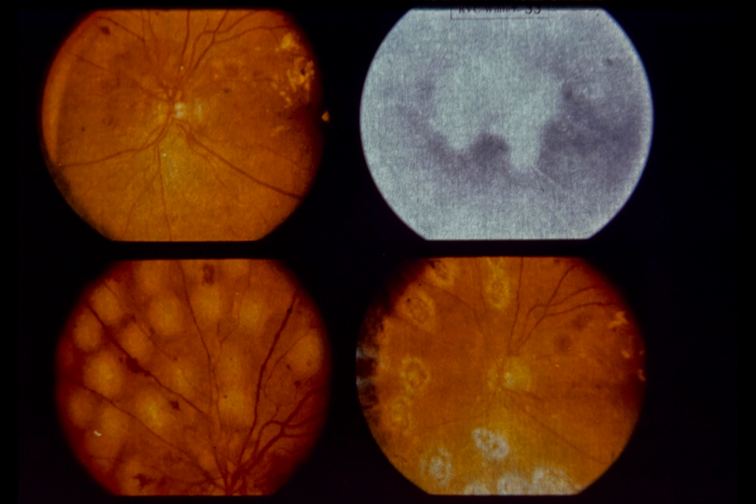Upper right, note marked dye leakage from disc vessels 1 1/2 minutes after injection. Lower left, note scatter pattern of xenon arc photocoagulation. Multiple 4 1/2 degree lesions were scattered throughout the posterior pole, extending out to the equator. No treatment was applied directly over the disc neovascularization.